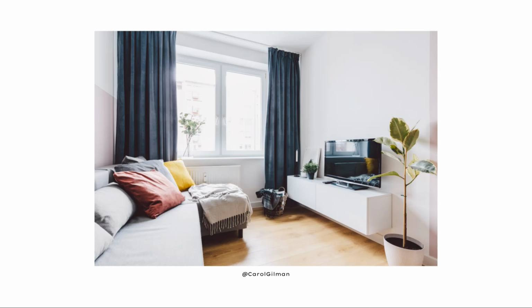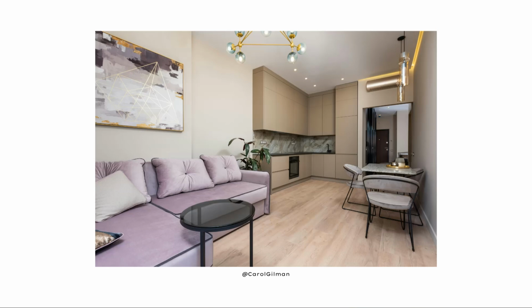Do you want to create a light and airy look, or something a little bit cozier or moodier or deeper colored? It's really deciding how energetic or how calm you want those rooms to look and feel.